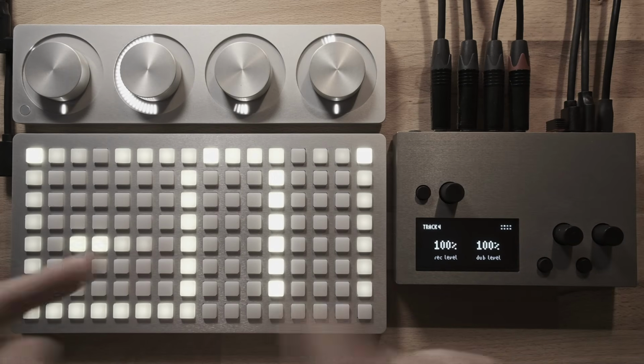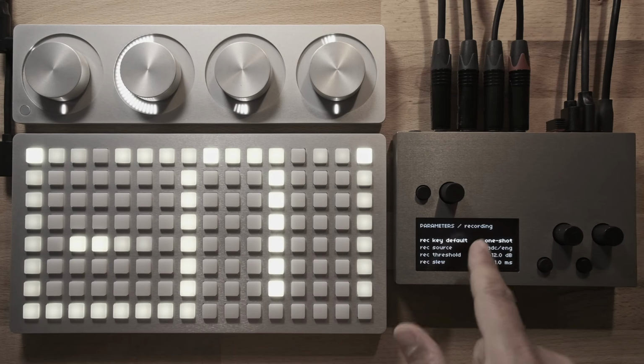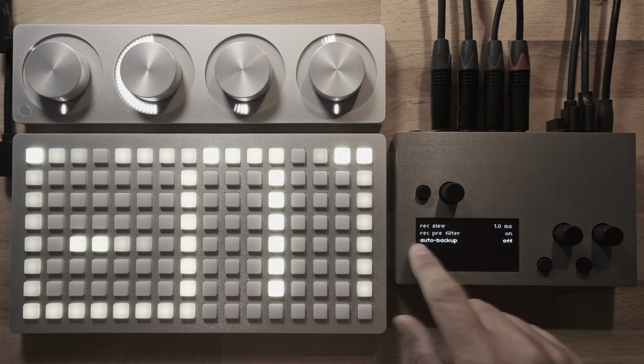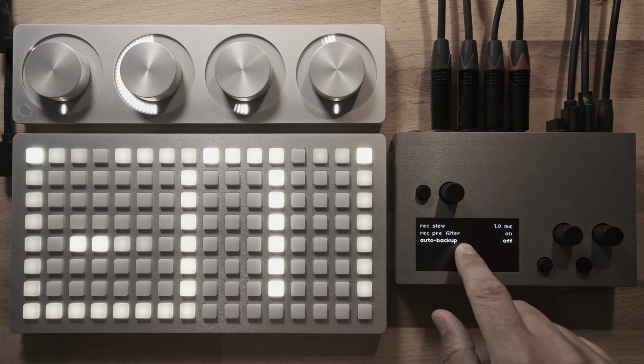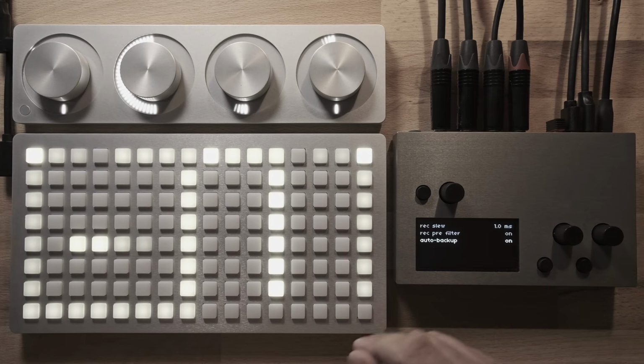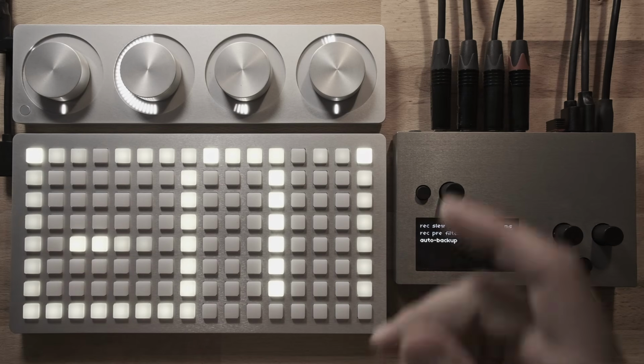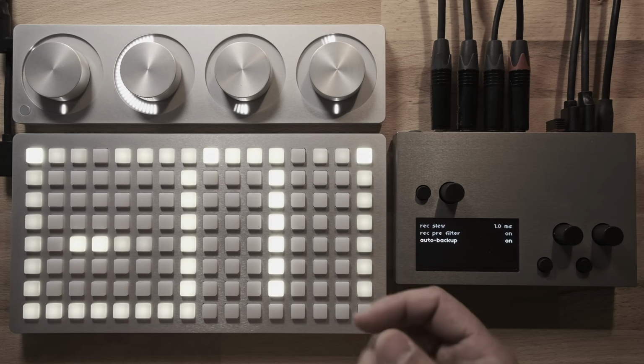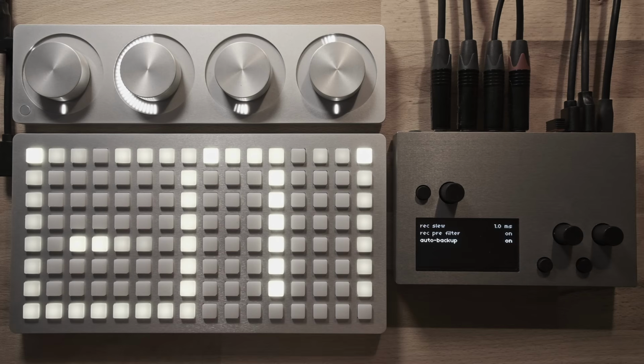Okay, so what I'm going to show you next is how auto backup works. If you head over to the parameters and scroll all the way down, you have this auto backup option. By default, it's off. When you turn it on, what happens is each time you press the record key, a copy of your current recording is saved to a temporary tape. And if you're not happy with whatever you recorded onto that, you can always bring it back by replacing it with your previous backup. Just going to briefly demonstrate it.